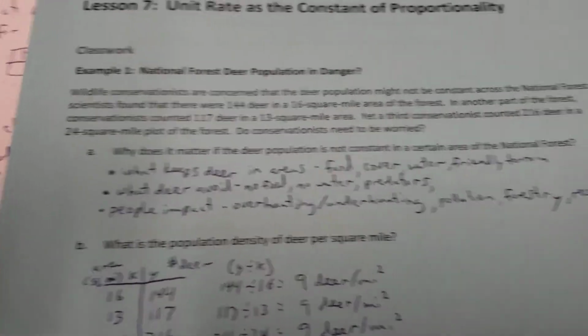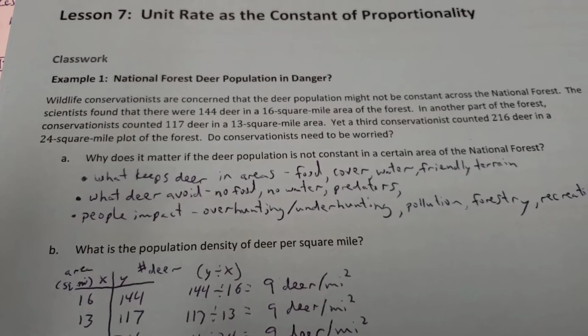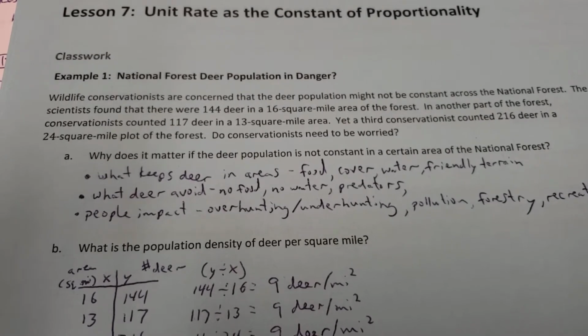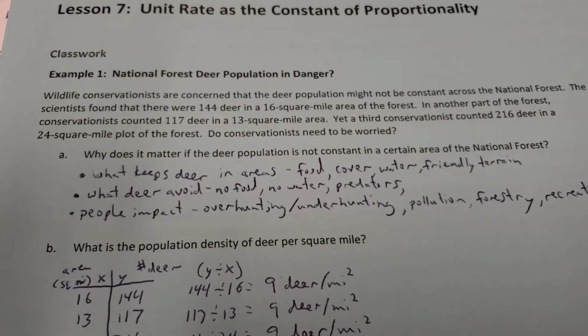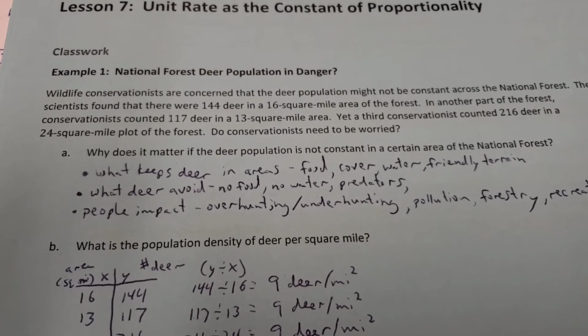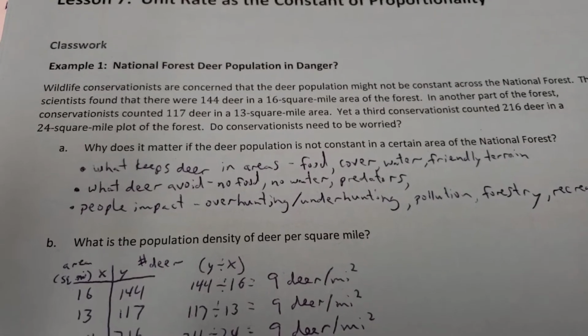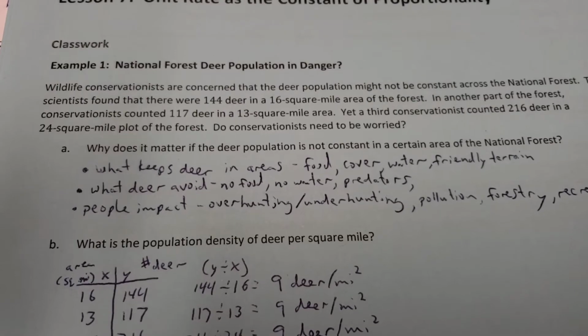All right, so here's our first example. Wildlife conservationists are concerned that the deer population might not be constant across the national forest. The scientists found that there were 144 deer in a 16 square mile area of the forest. In another part of the forest, conservationists counted 117 deer in a 13 square mile area. Yet a third conservationist counted 216 deer in a 24 square mile plot of the forest. Do conservationists need to be worried?